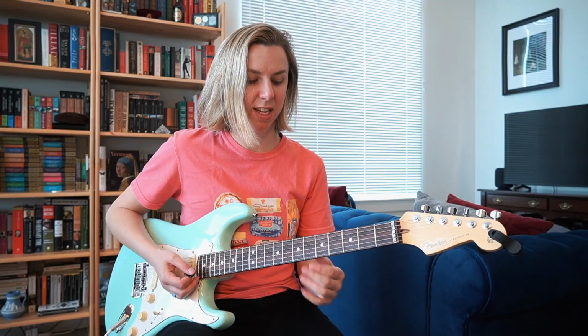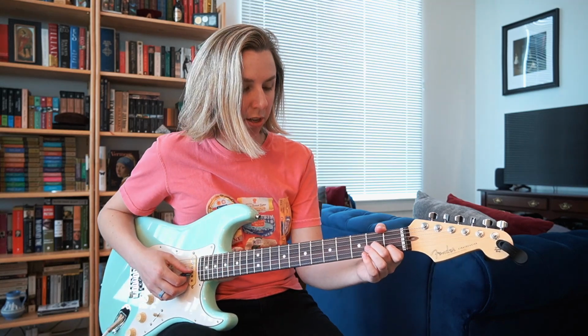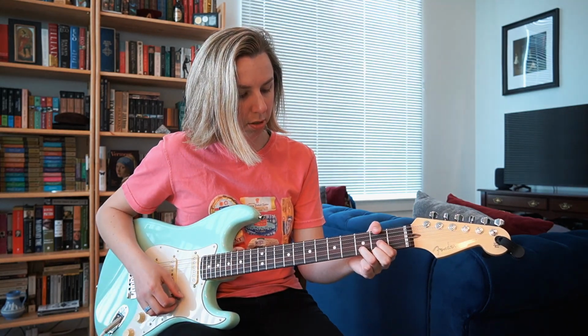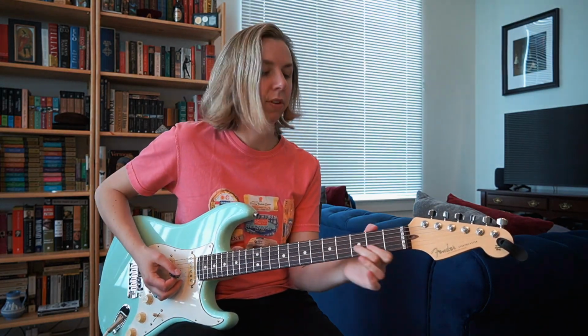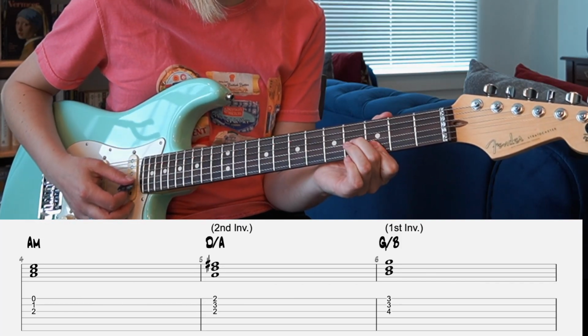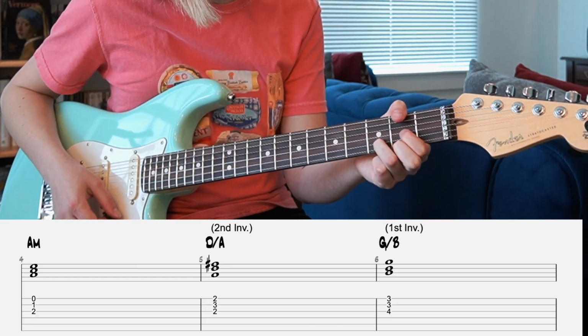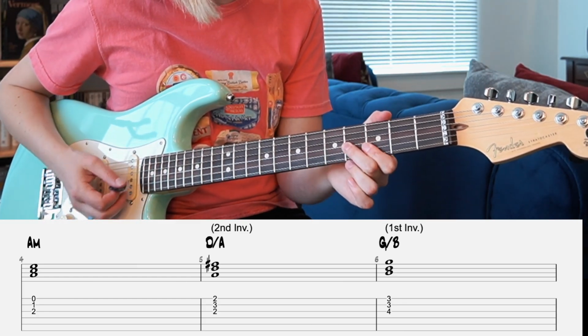But in the spirit of mixing and matching, we'll do this. So now I'm going to go up the neck. We'll do it down low. So that's root, second, first. A minor, D major, G major.